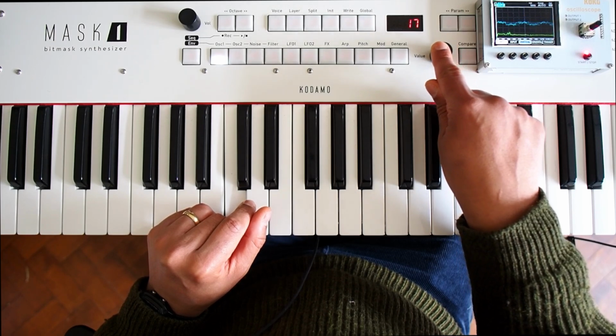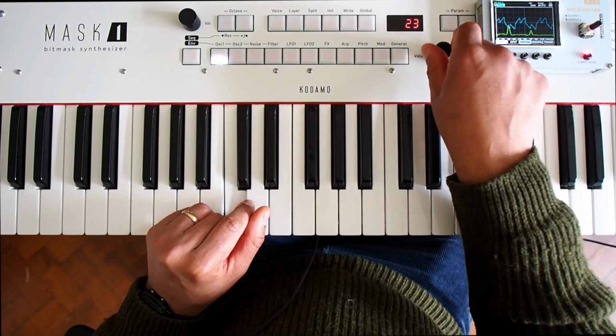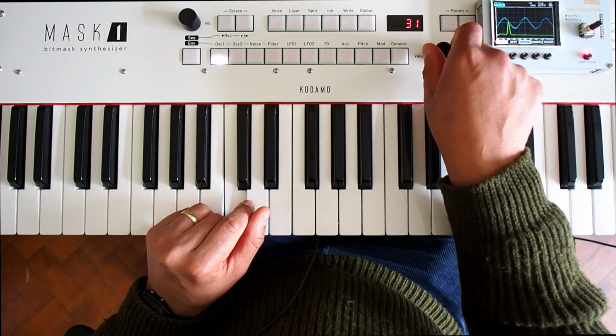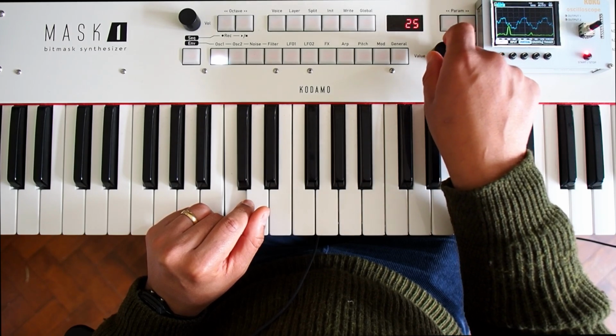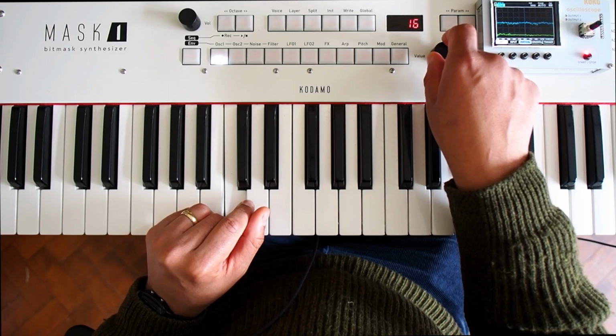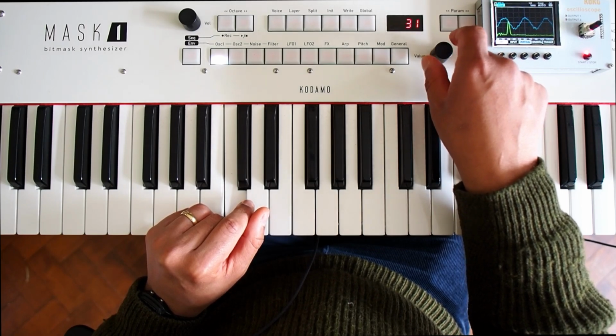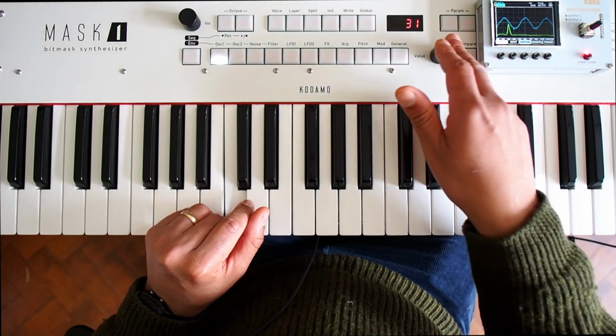And as we go down from 31 to 16, I wouldn't say we're introducing more harmonics necessarily, but the timbre is changing in a kind of linear way.